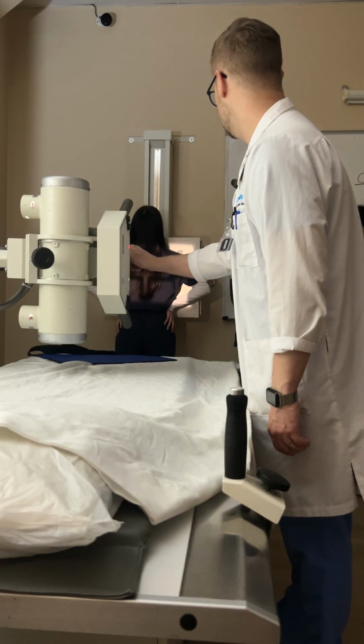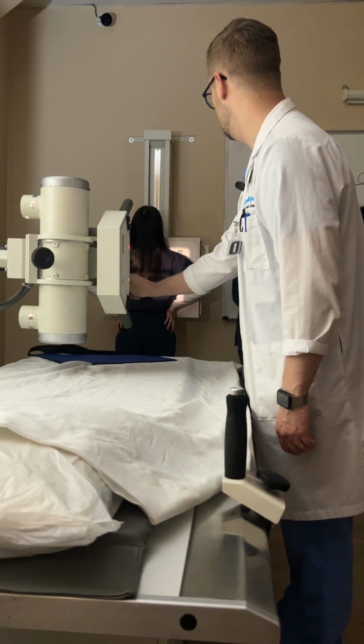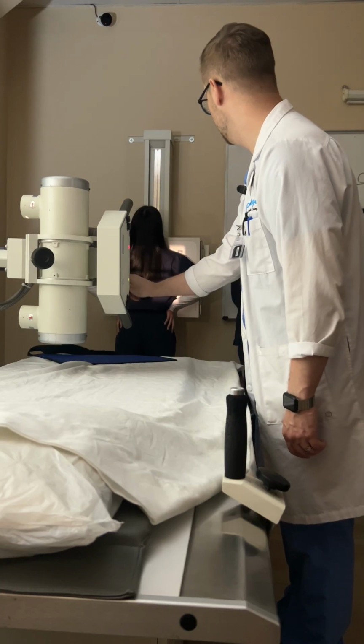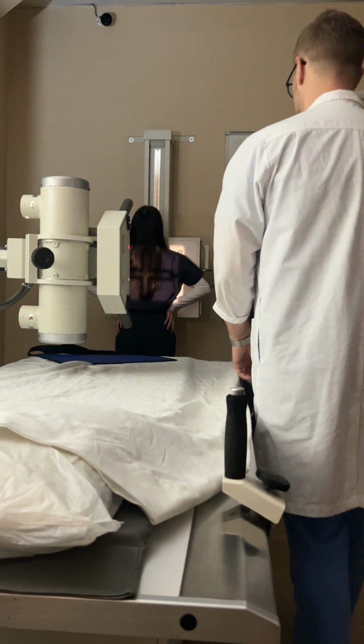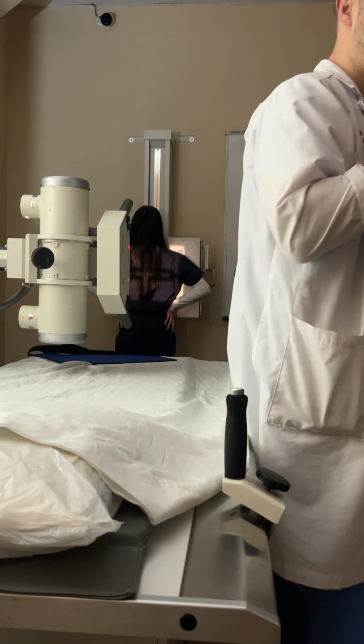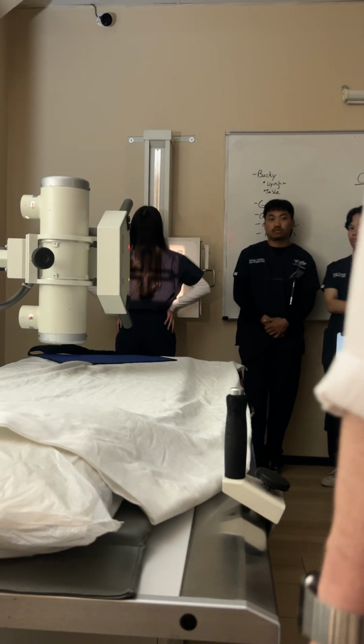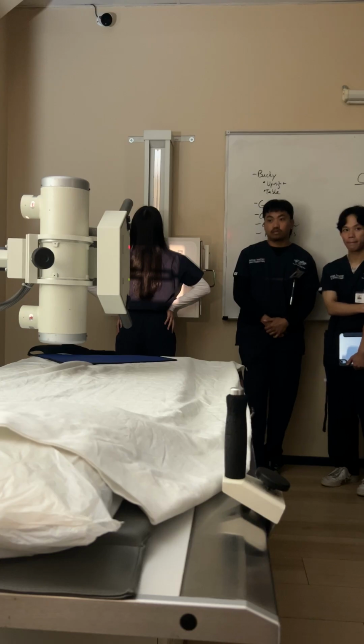We're going to refine it because we've got a cassette in portrait, and she's not a large lady. So we're going to bring that collimation in. She has a shield on. I am making that distinction very clear that I did not forget. Okay. Everything look good to you guys?